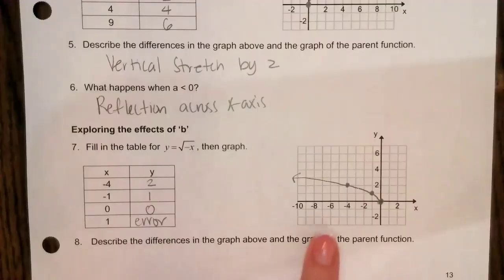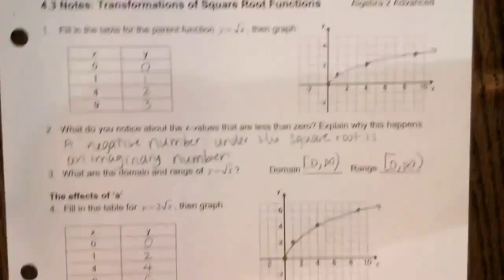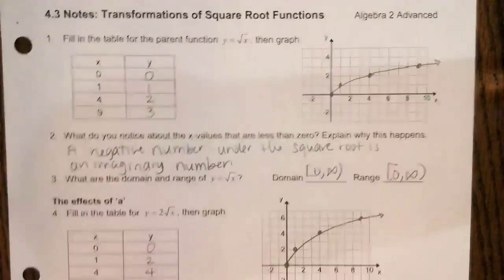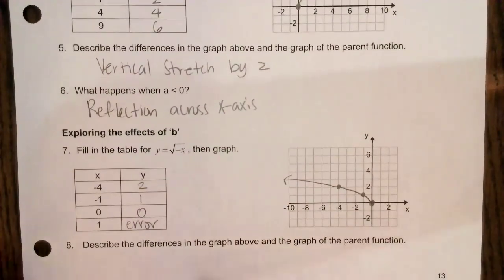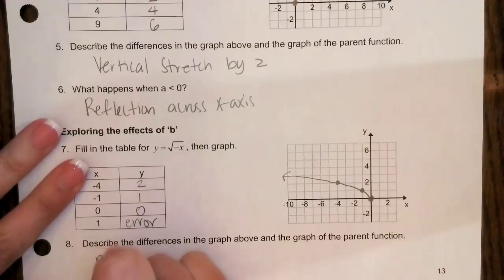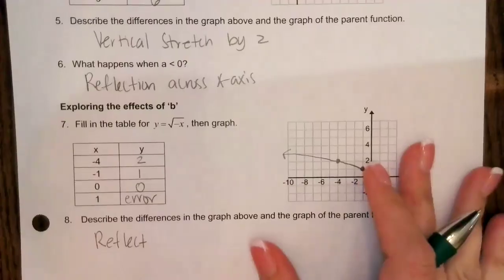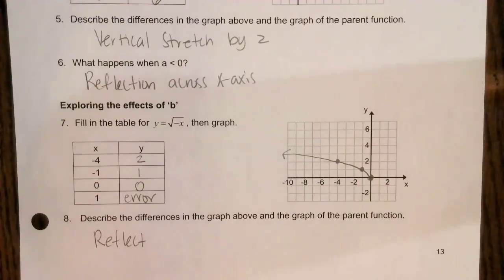And if we look at this graph compared to our parent function, so here was our parent function, and here is our new graph, we see that it has reflected across the y-axis. So this is one of the functions we've dealt with; we dealt with absolute value first and quadratic second. That reflection across the y was not seen on the graph because it was symmetrical across the y-axis for our parent functions. But this one here is not.